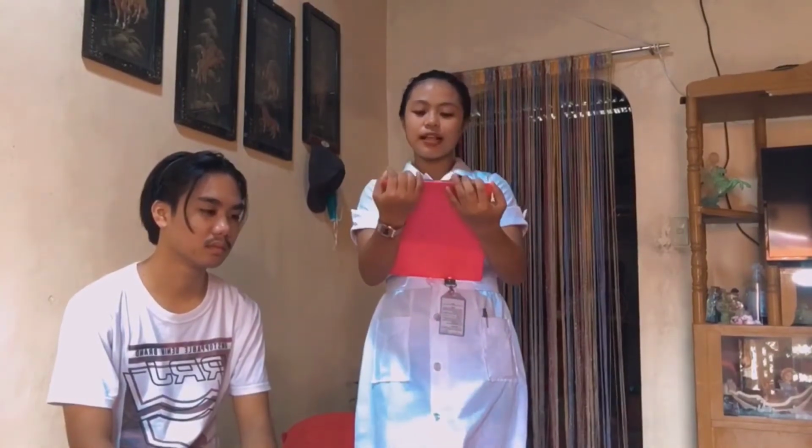So the next is we need to provide for client privacy. For example, we need to close the door or close the curtain. The rationale of this is for the patient to be comfortable in the whole procedure that we will be doing. Next, we need to ask the following with our patient.